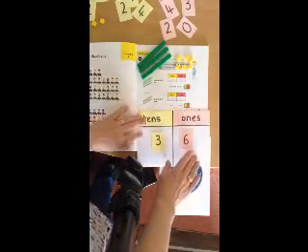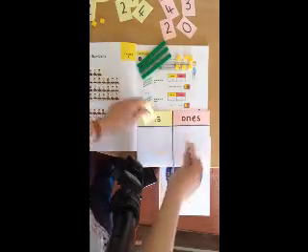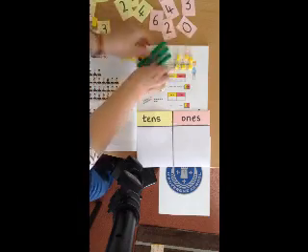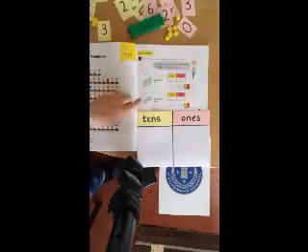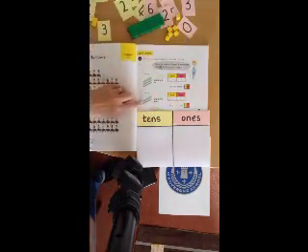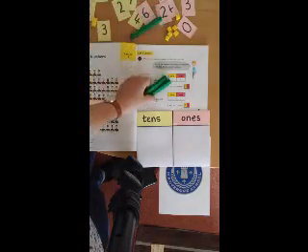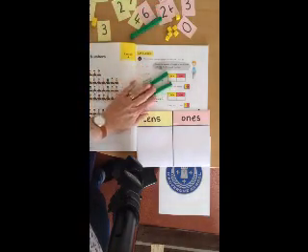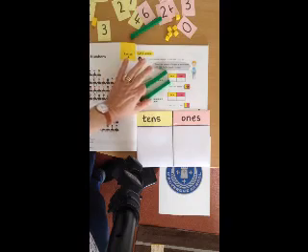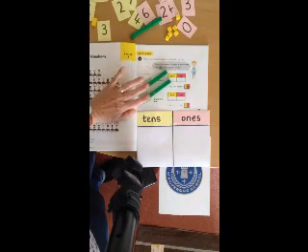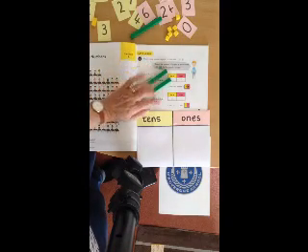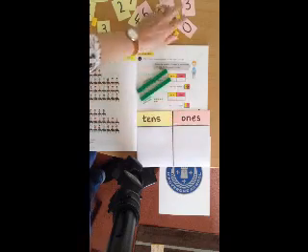And then if we look at class B, we can change that. We had 27, which is 2 of our 10 blocks, 2 long sticks. 2 10s are 20, and 7 1s.